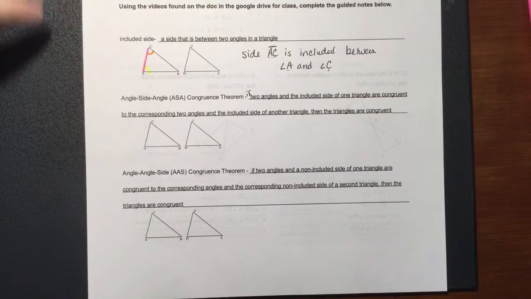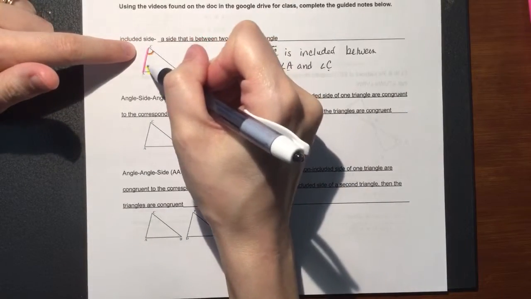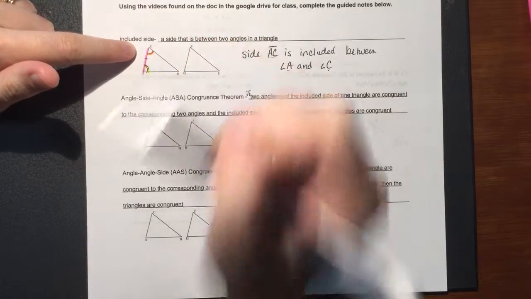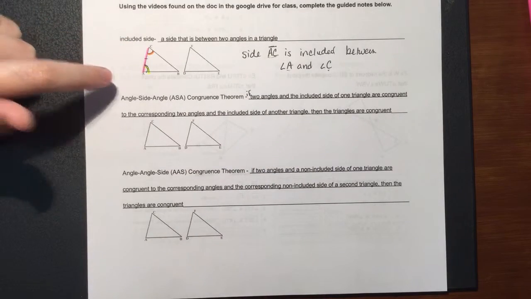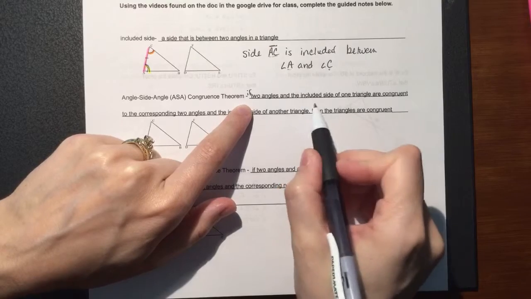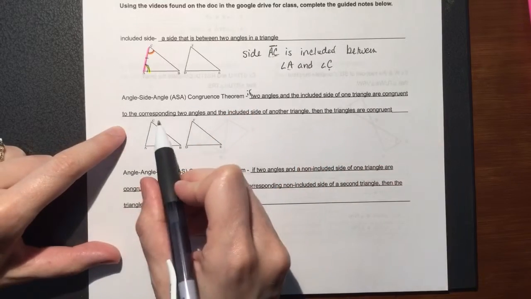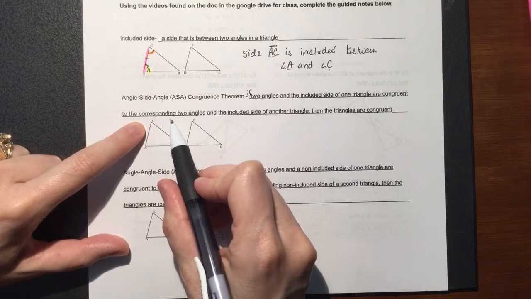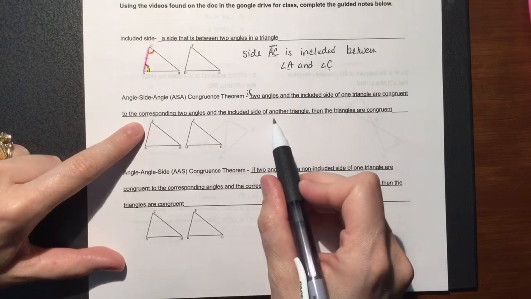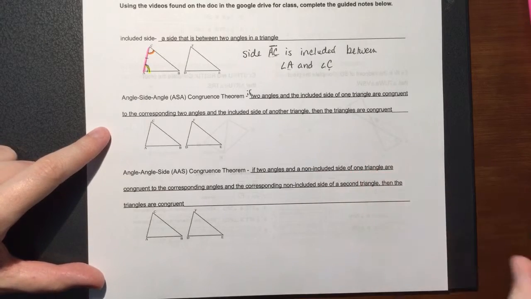Okay. That being said, looking at our angle side angle, and those are the angles we're going to use, if you have two angles and the included side of one triangle, and those are congruent to two corresponding angles, ones that match up, and the included side of another triangle, then the triangles are congruent.